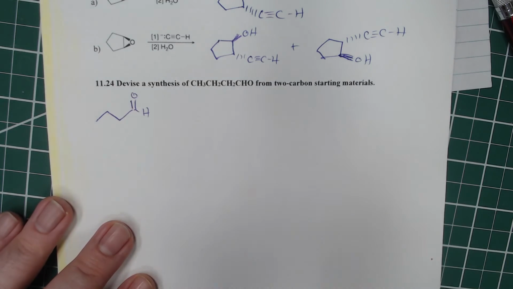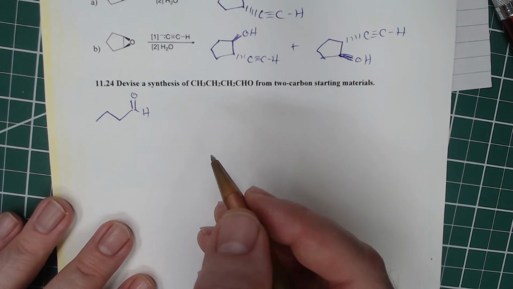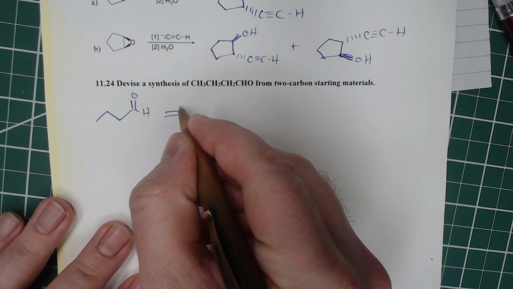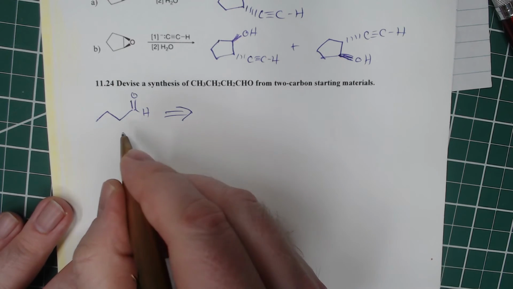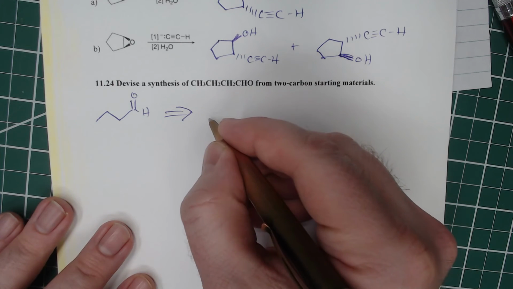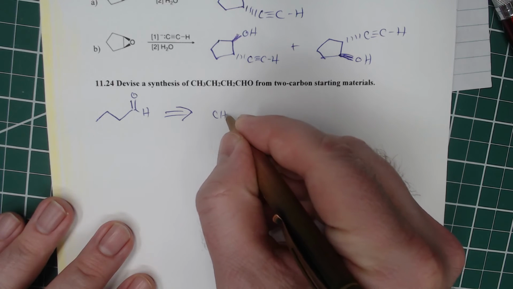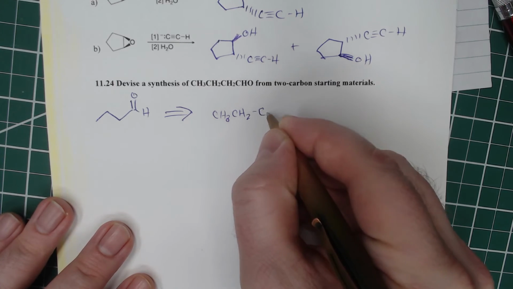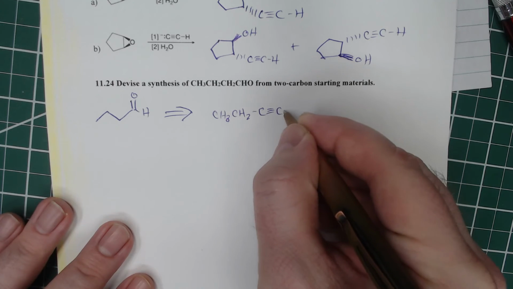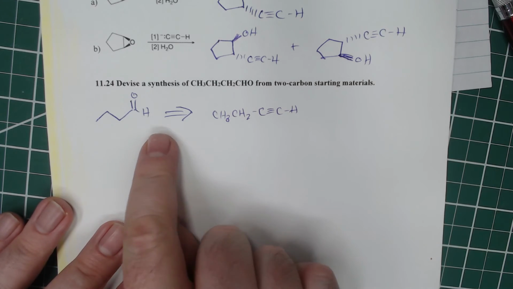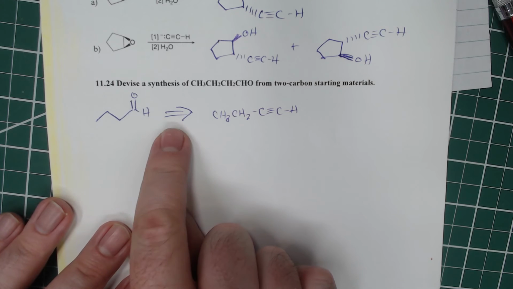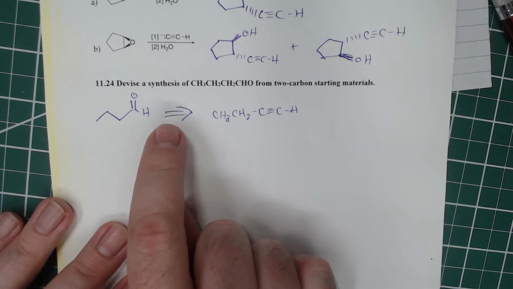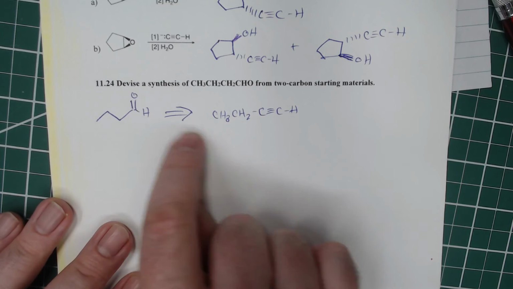All right. We're going to think of this retrosynthetically. Well, how do we form that? Well, we know that we can form that from, and here I'm going to write it out, CH2, CH3, CH2, carbon, triple bond carbon, hydrogen. And if we do anti-Markovnikov hydration, which is hydroboration followed by oxidation, that gives us anti-Markovnikov, then we can get this.